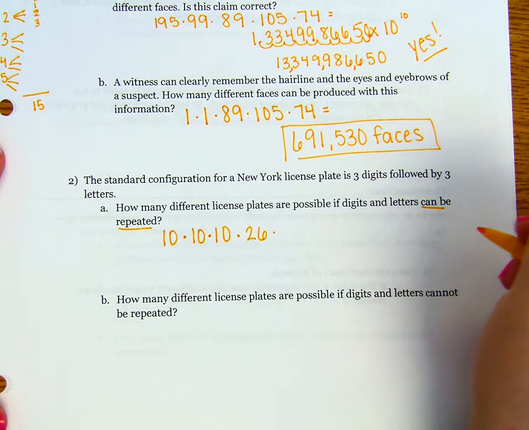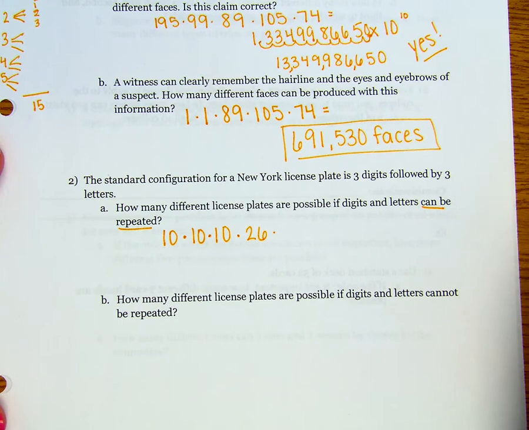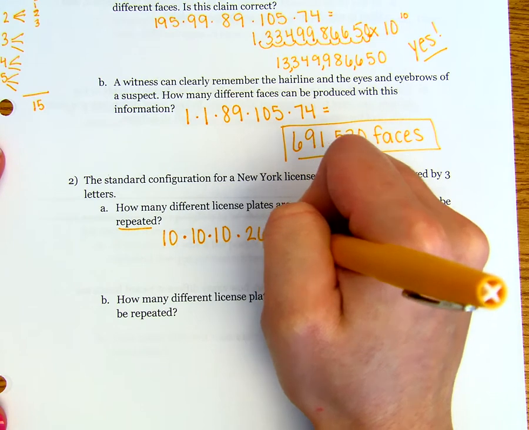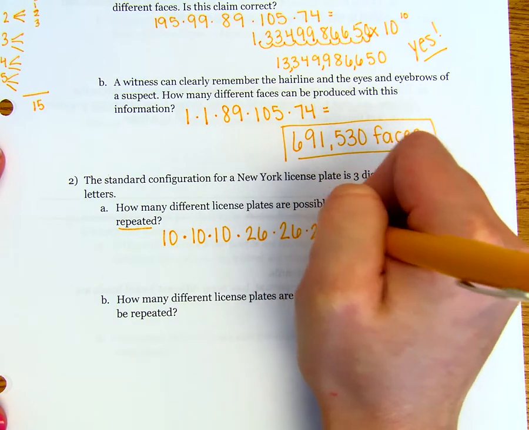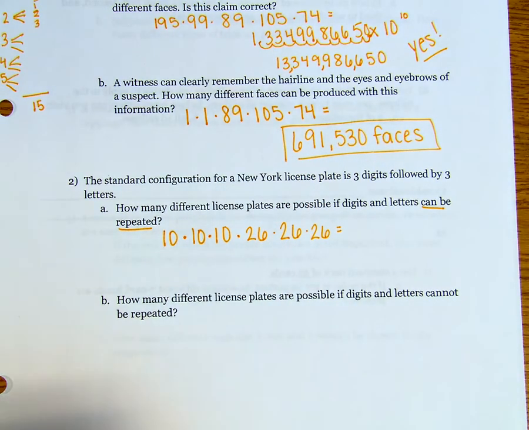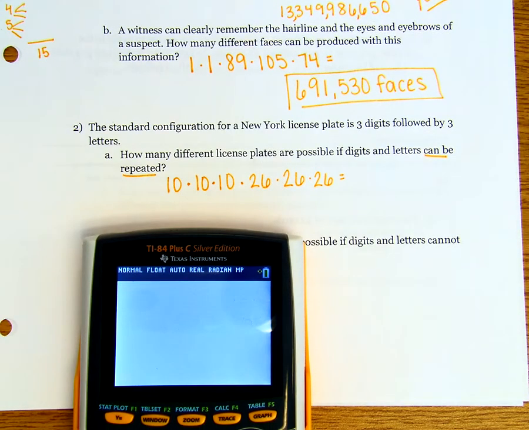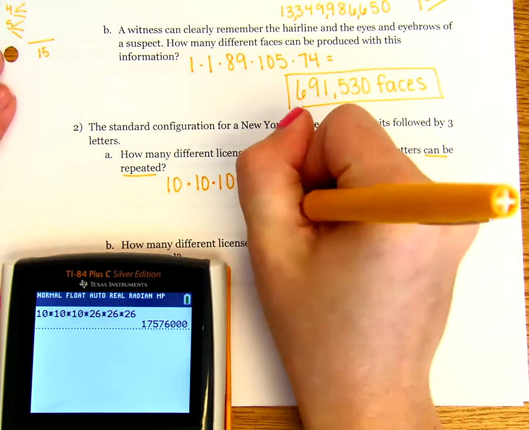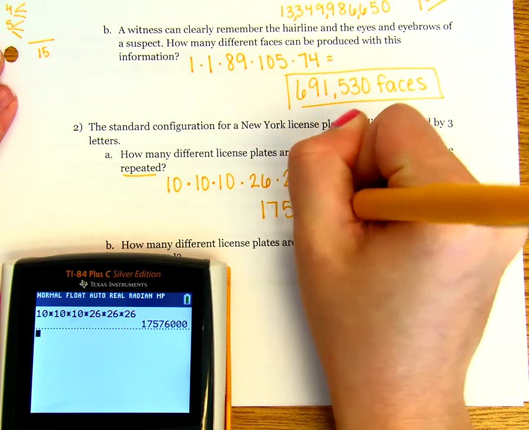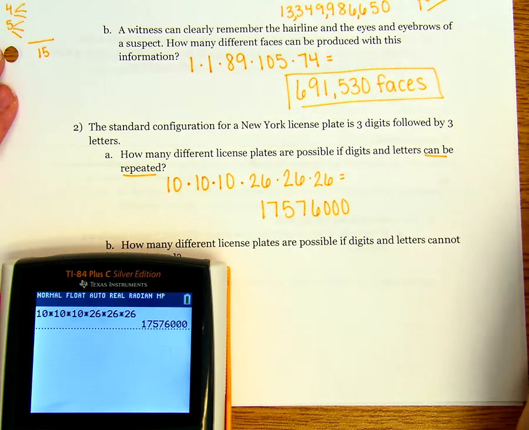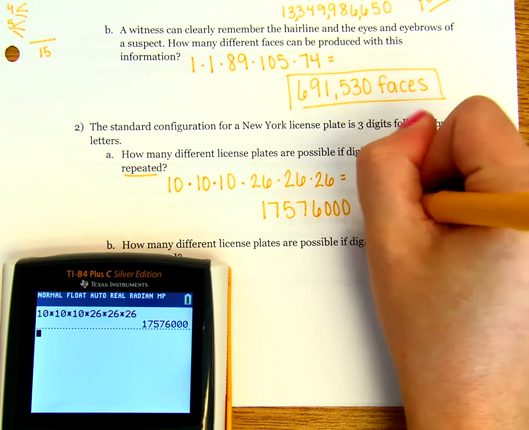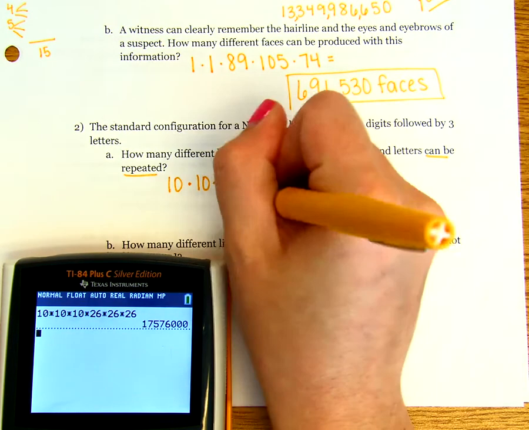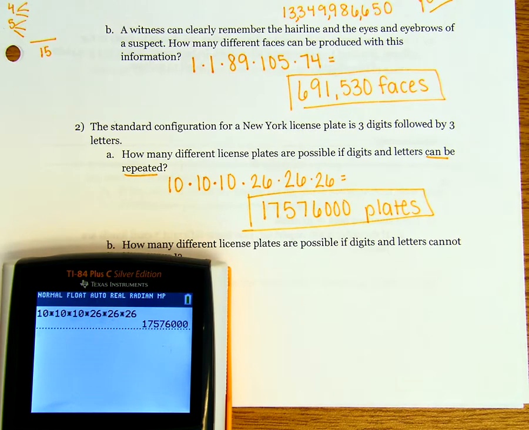And these can be repeated, so it could be AAA, LLL, MMM, whatever letters. They could be the same letter, so we have 26 choices for each of those. So then we would take these numbers and just multiply all these together. 10 times 10 times 10 times 26 times 26 times 26. And we get 1,757,600. That's how many different license plates we have in this scenario.